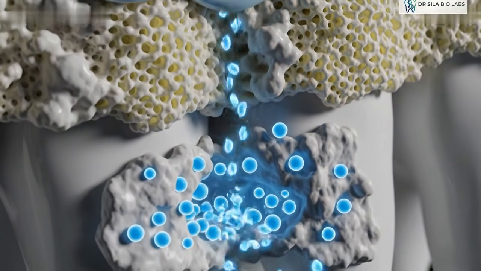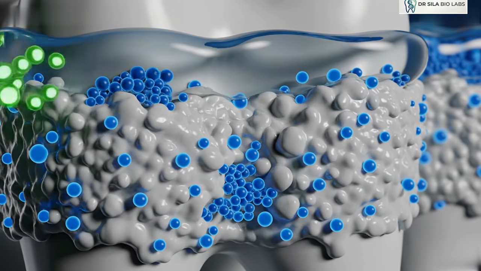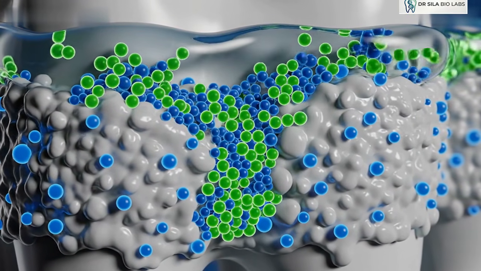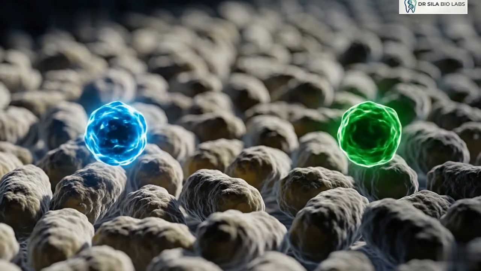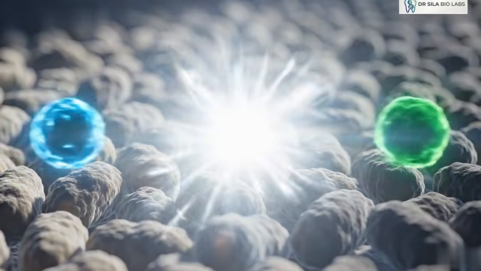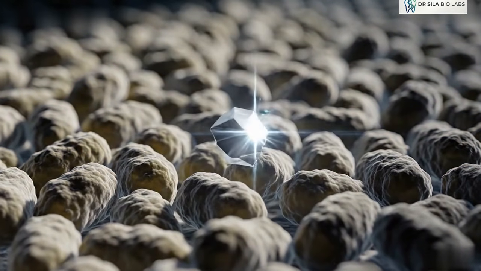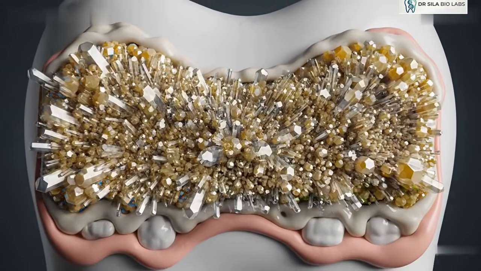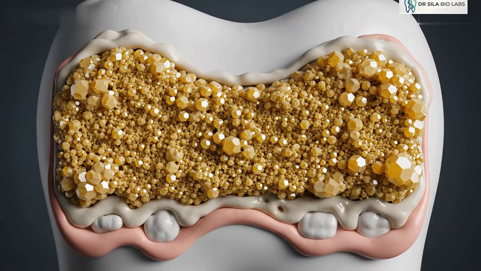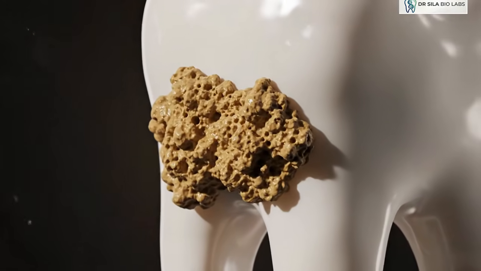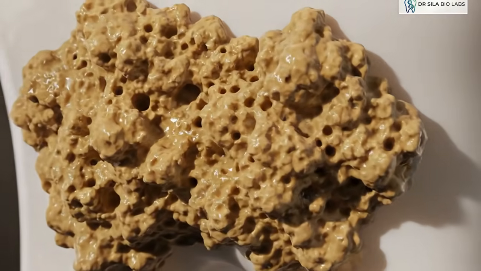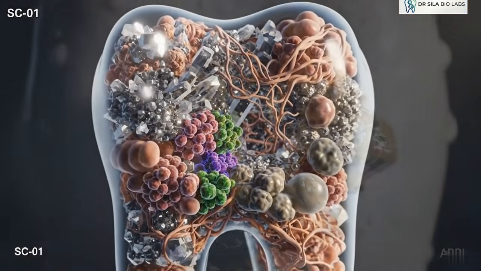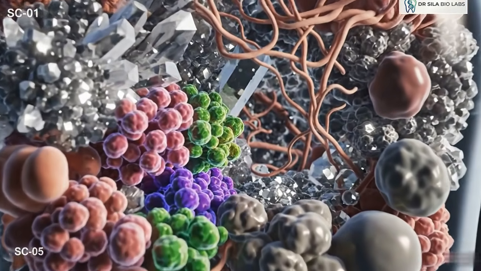One of the key minerals involved is calcium. Another essential mineral is phosphate. When calcium and phosphate combine, microscopic crystals begin to form. Over time, these crystals expand and convert soft plaque into hard calculus. Now that we know how calculus forms, let's examine what it is actually made of.